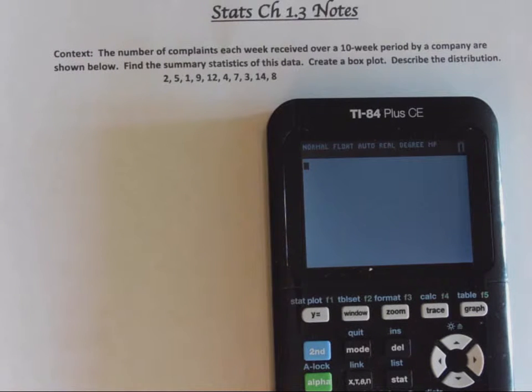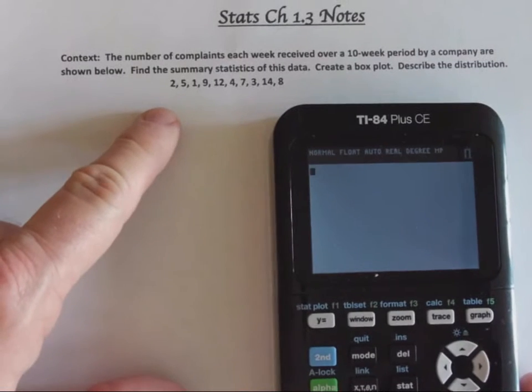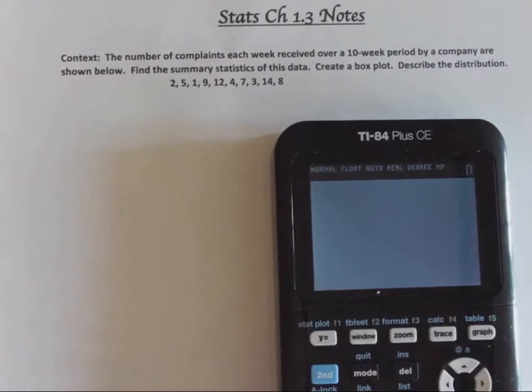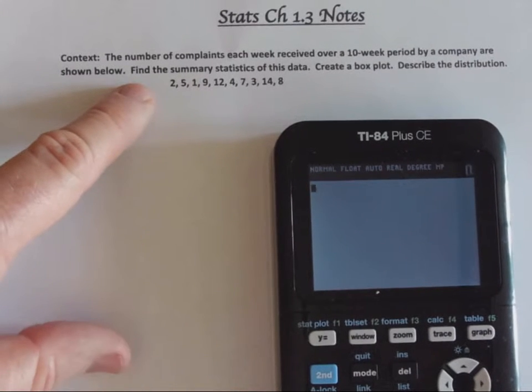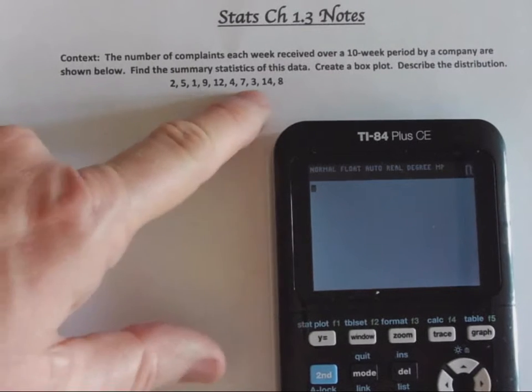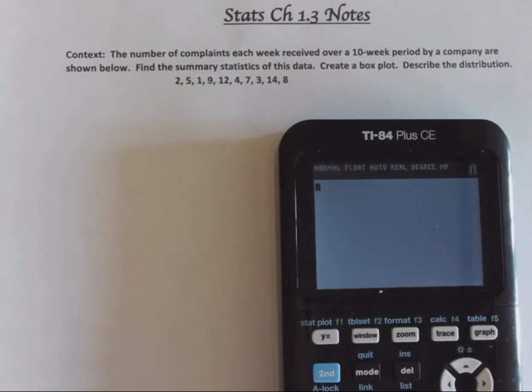I want to show you how to do chapter 1 with your calculator. So the main part of chapter 1 in regards to quantitative data, this is the same problem we did on the chapter 1.3 notes, where it says the number of complaints each week received over a 10-week period by a company are shown below. Find the summary statistics, create a dot plot, and describe the distribution. So it's clearly quantitative data, and with this quantitative data, very typically we're going to use our calculator to find the summary statistics and also to create a box plot and a histogram.